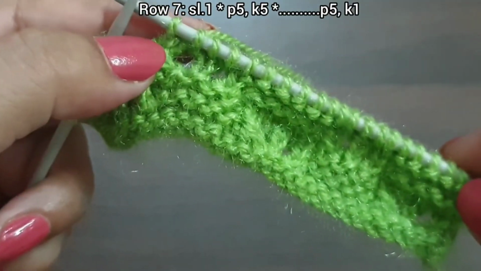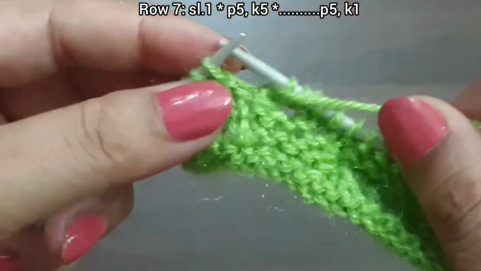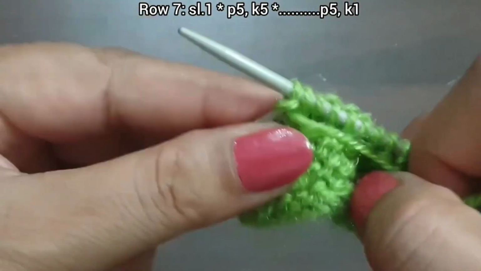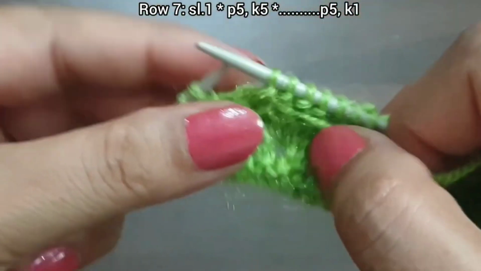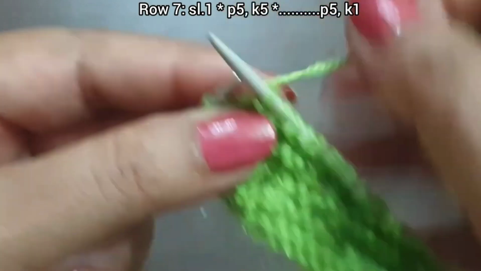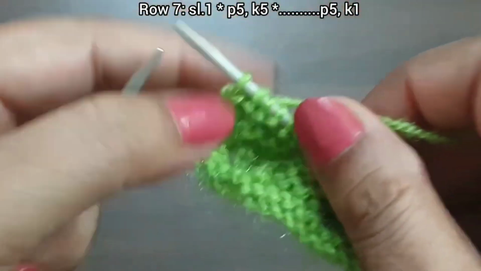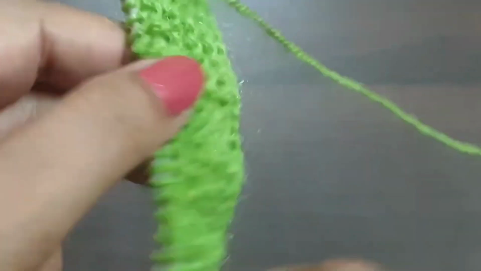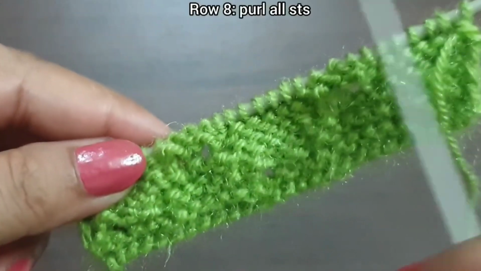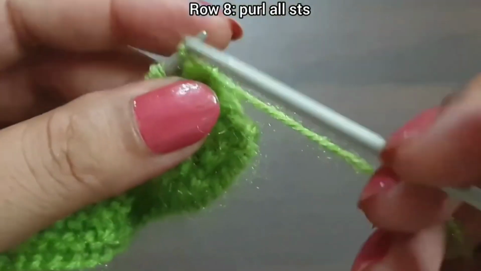Here we complete 2 times. Repeat pattern. Last 6. Purl 5, 1, 2, 3, 4, 5. Knit edge from right side. 7th row is complete now. 8th row, wrong side. Purl all these stitches.